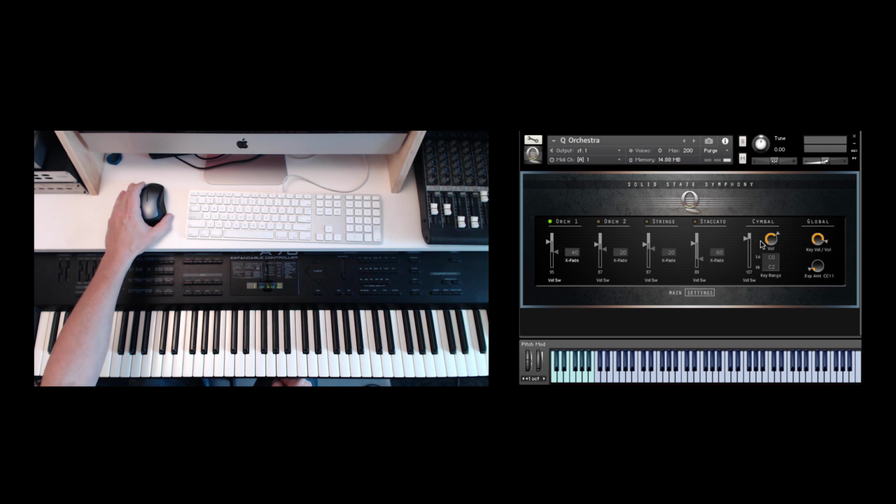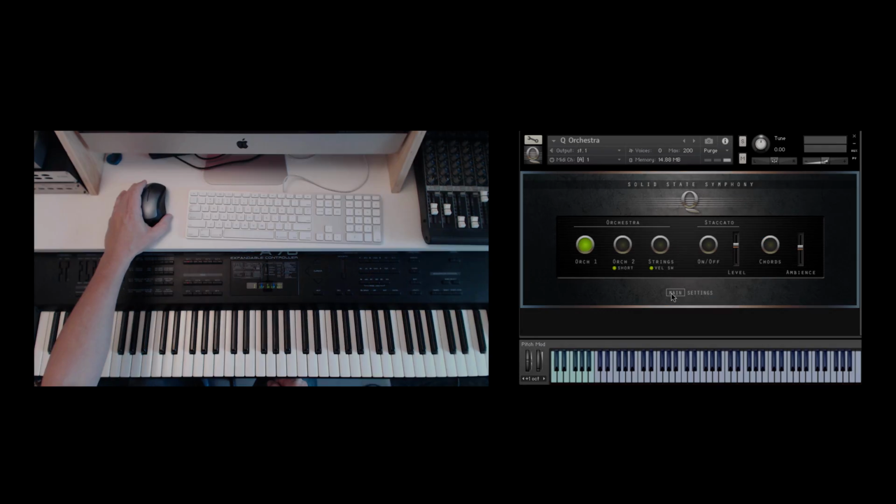Also, you heard a cymbal in the back, a crash cymbal, which is actually the only thing that's a real recording here, an actual acoustic instrument. You can control the velocity switch on that, and also the key range and volume, and just two more knobs, which are global knobs for the key velocity controlling the volume, and expression control over volume. And that's it. That's Q. Thank you.